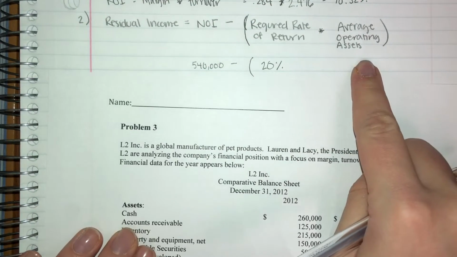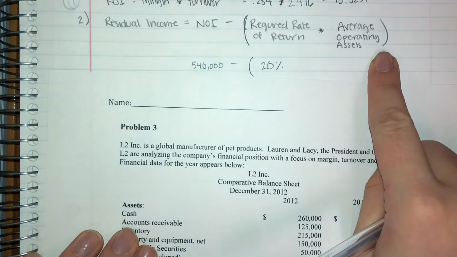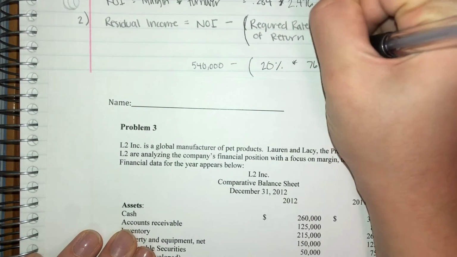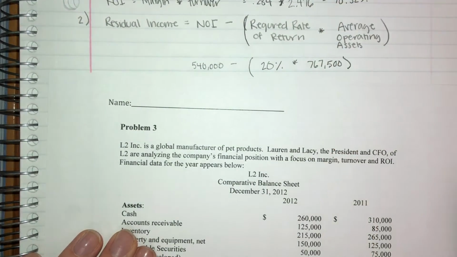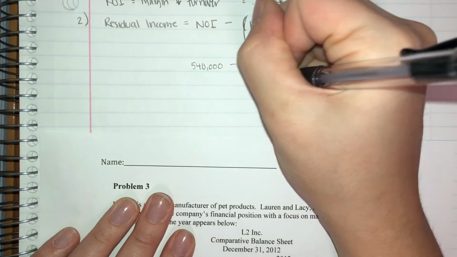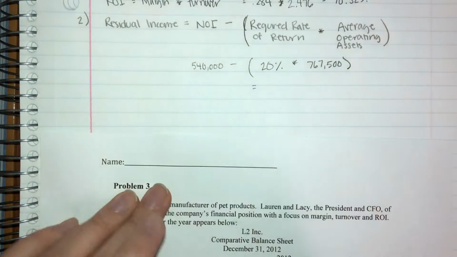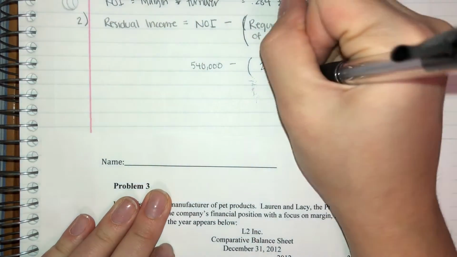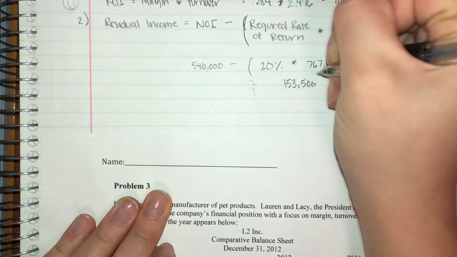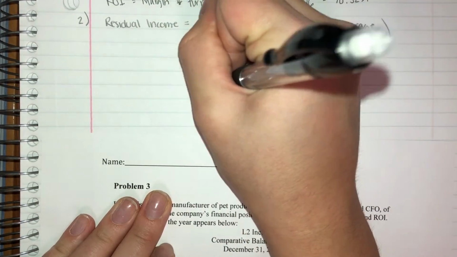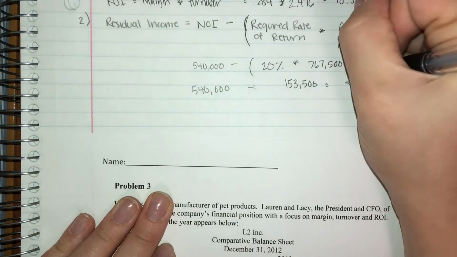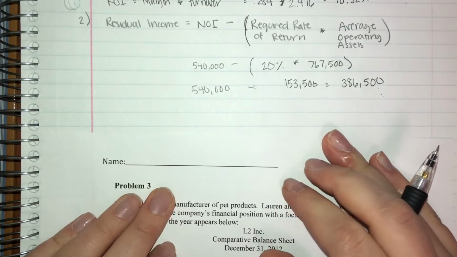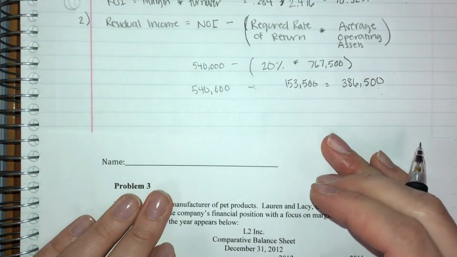And then in the previous problem, we actually calculated the average operating assets, and that was $767,500. So that's what I got. So to solve this problem, in the parentheses, I got 153,500, and then 540 minus that. That is going to be 386,500. So that one wasn't too bad, hopefully, as long as we have that formula memorized.